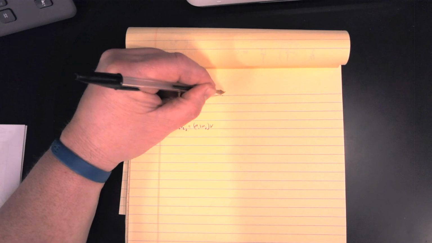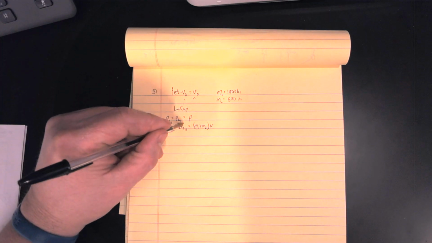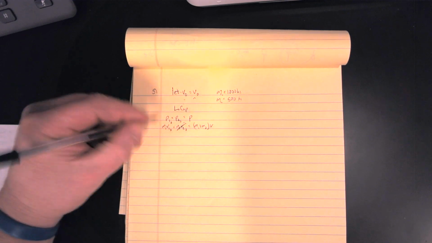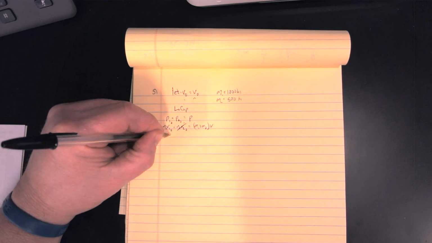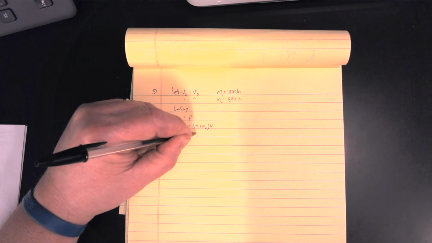So you know that M1 is going to be the mass of the car, so 1,000 kilograms. And the M2 is going to be the mass of the moose, or 500 kilograms. So initially the moose is at rest, so that goes away. So we've got 1,000 times V naught is equal to 1,500 times V.